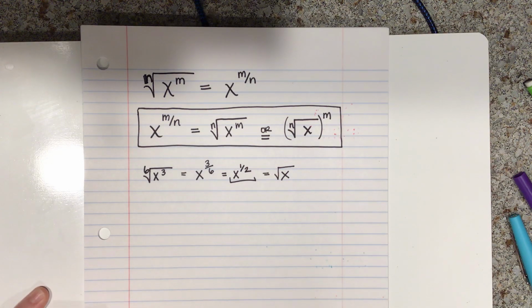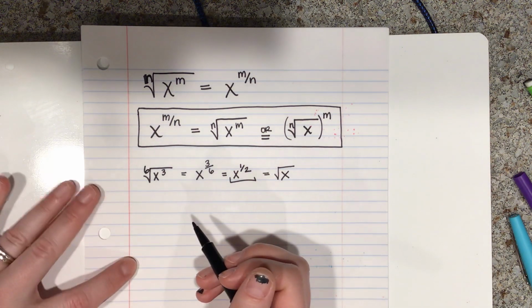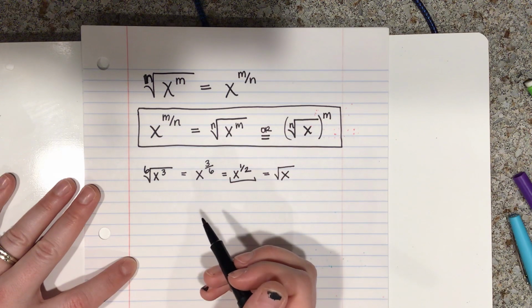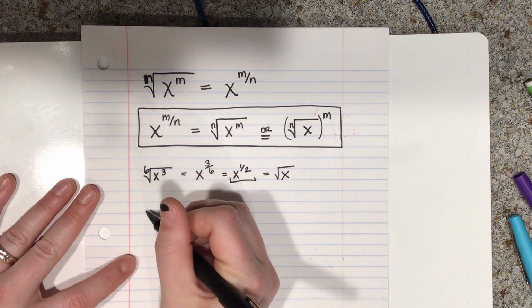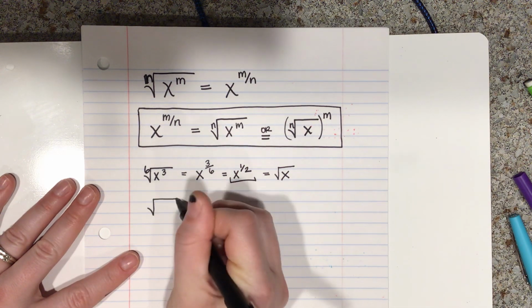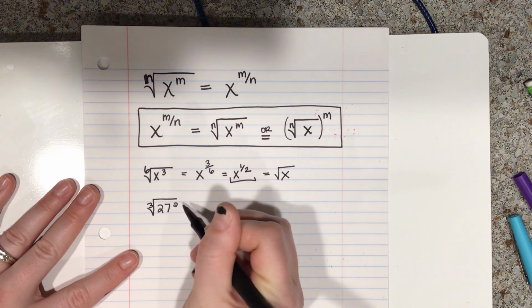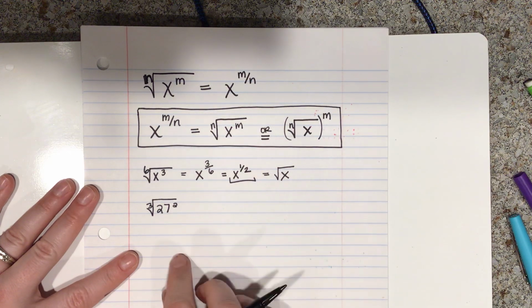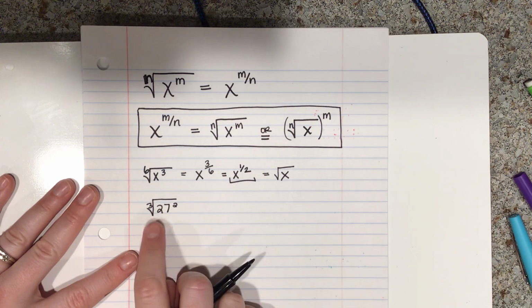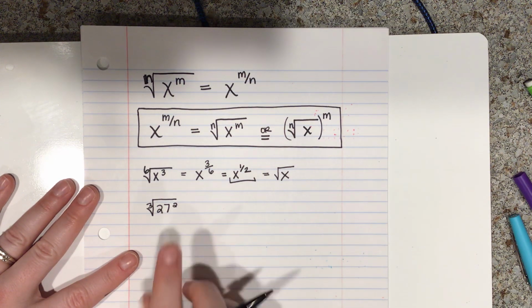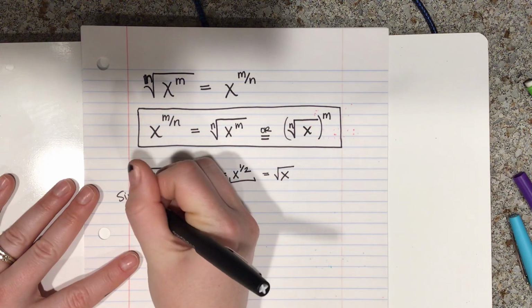Now, let's take a look at some that have a little more to it. So if I gave you the cube root of 27 squared, well, I can look at this as the cube root of 27 squared. So say I'm just told to simplify.